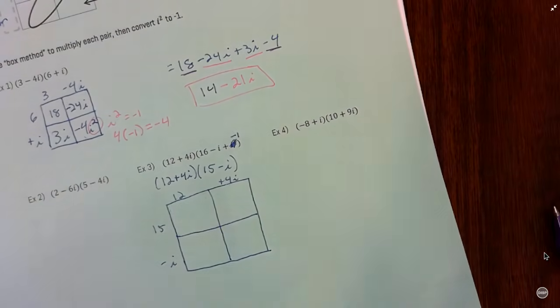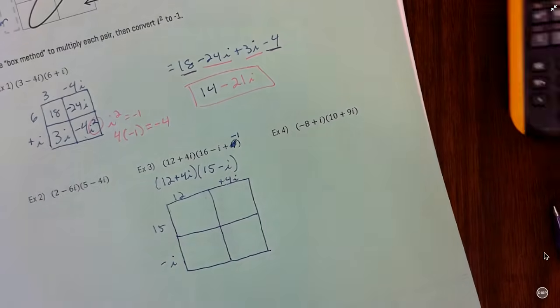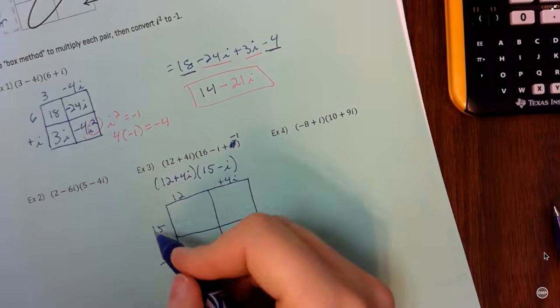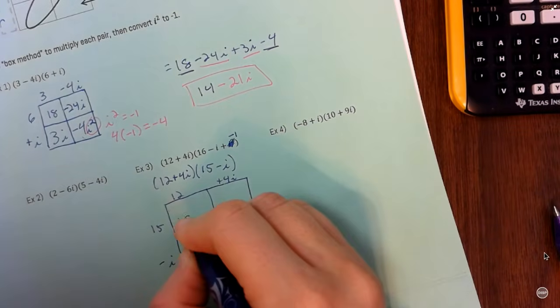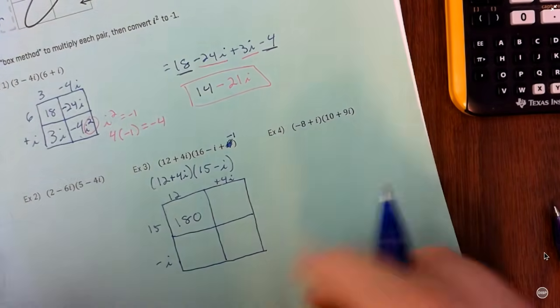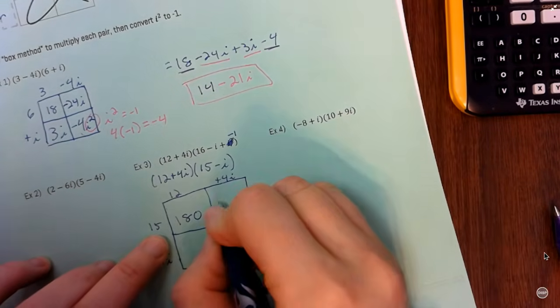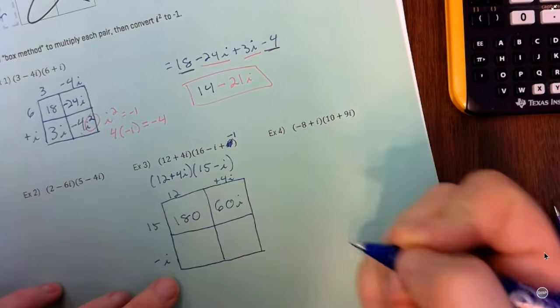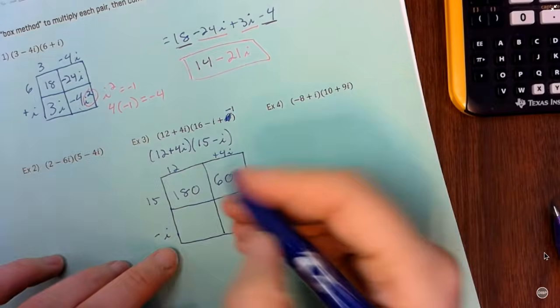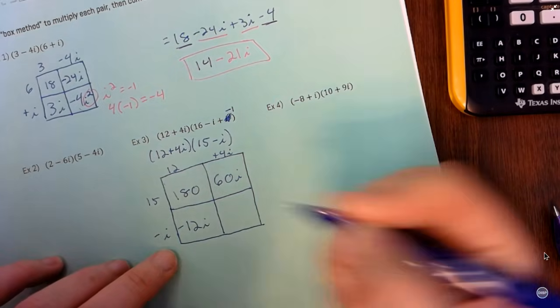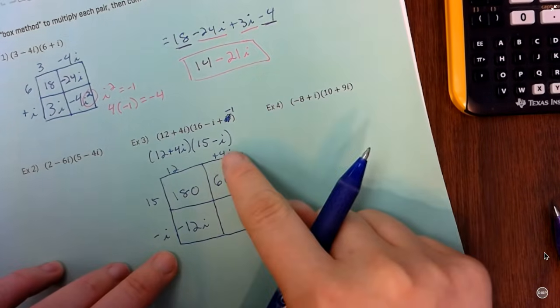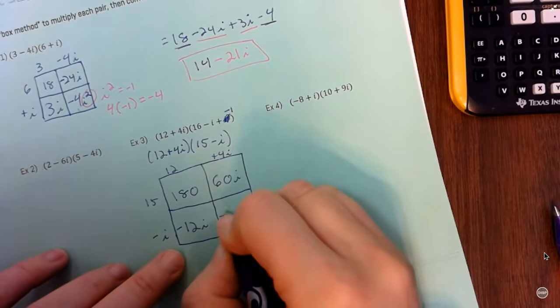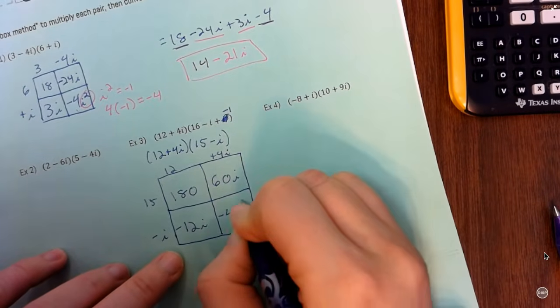So 12 times 15 is something. So 12 times 15 is 180. 15 times 4i is 60i. 12 times negative I is negative 12i. And 4i times negative I is negative 4, and then I squared.